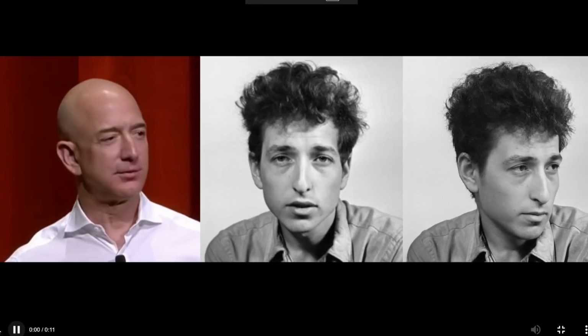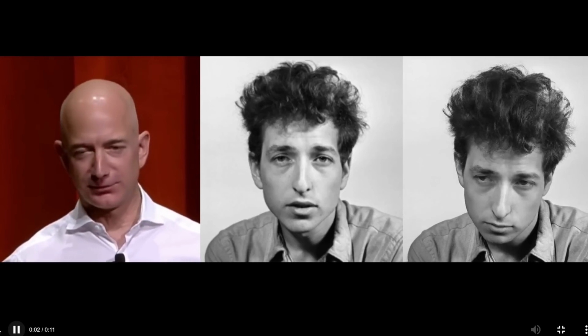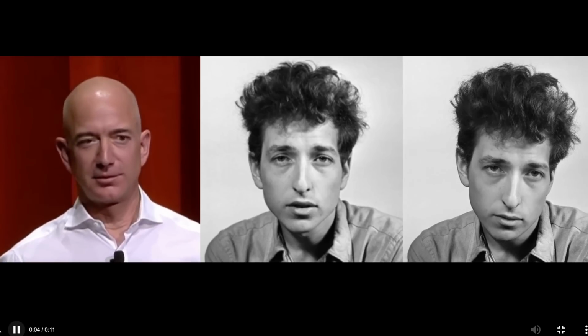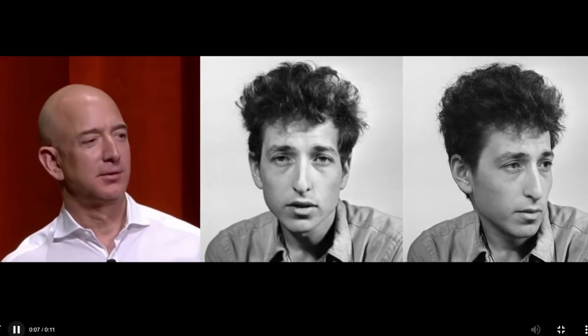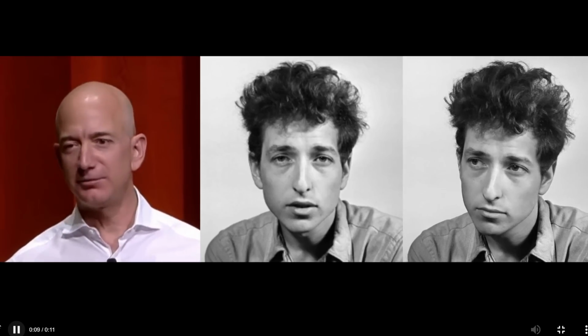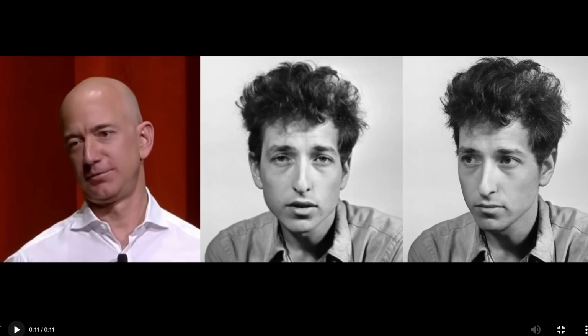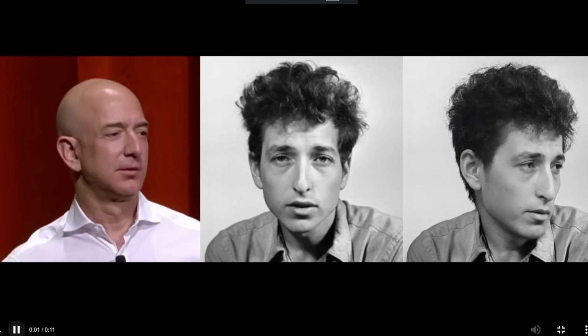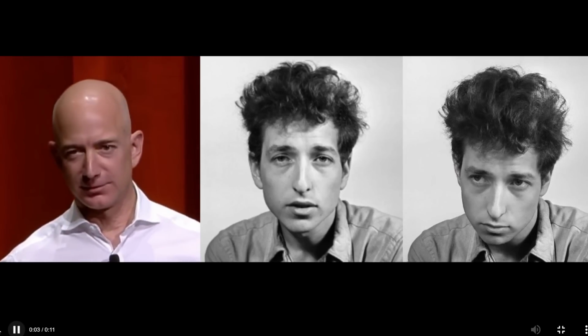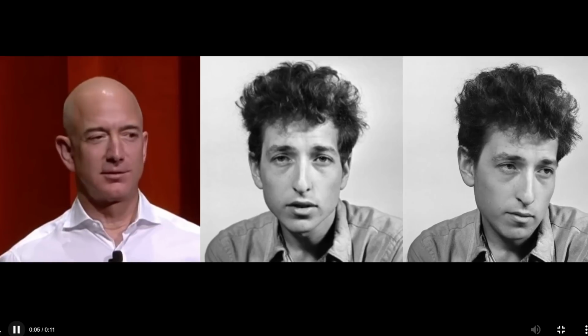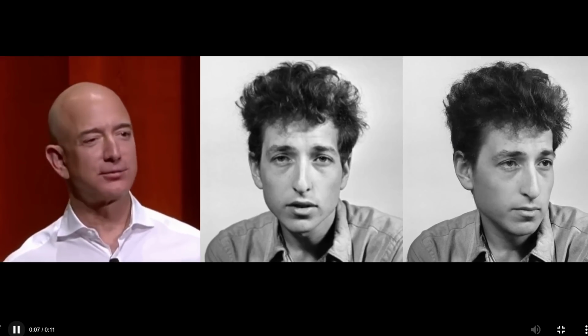So you can see this is very good, very realistic. It completely tracks the head movements, the eyes, the mouth movements of Jeff Bezos and maps it onto this photo. Very impressive. This is a very powerful way for you to completely control how a character talks or moves.